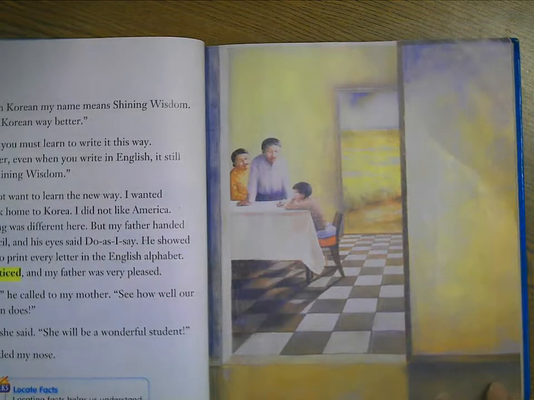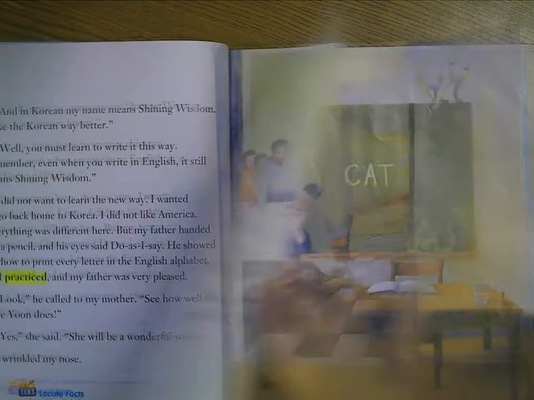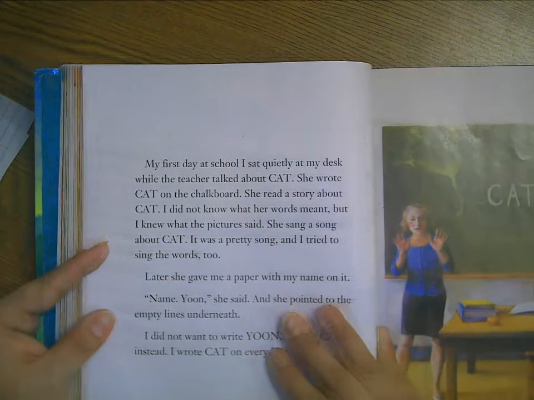And there she is practicing at the kitchen table. That's oftentimes where most kids do their homework at home.